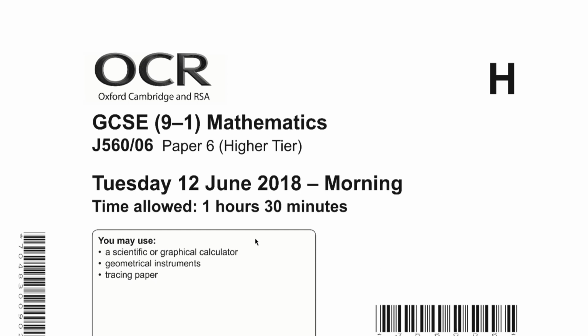This is the OCR GCSE 9-1 Maths Paper 6 from the June 2018 series, and this paper is a calculator paper.